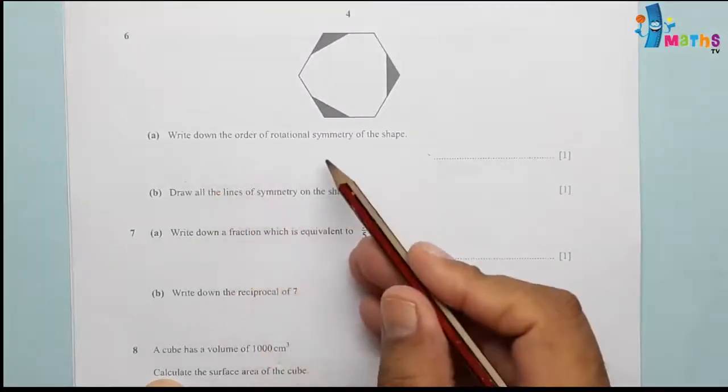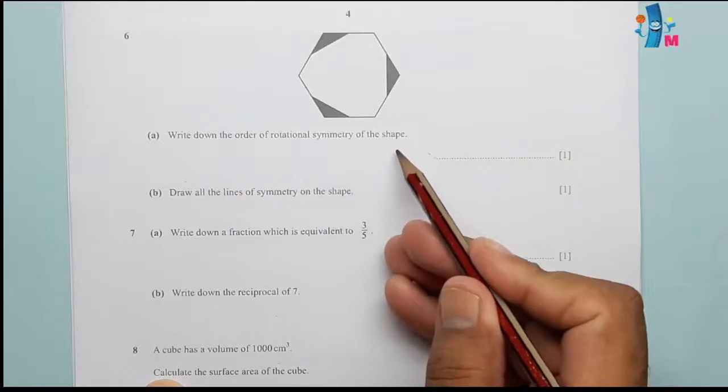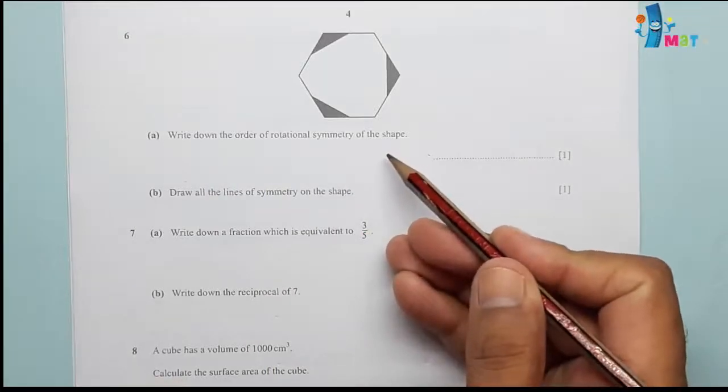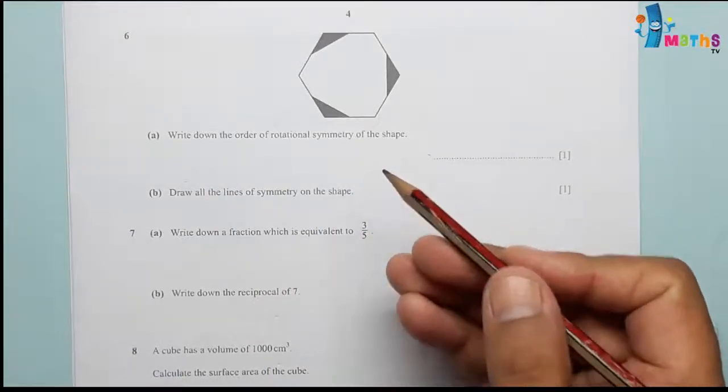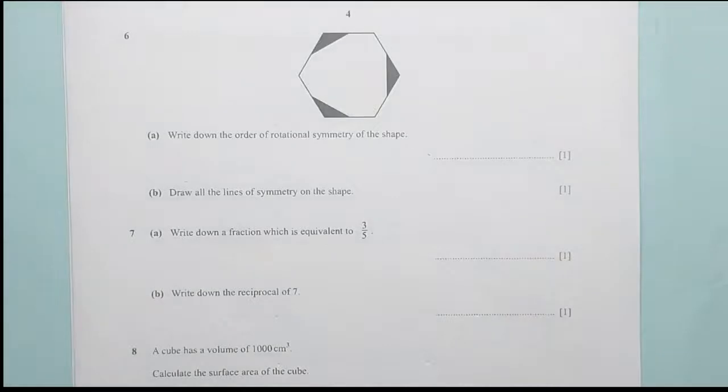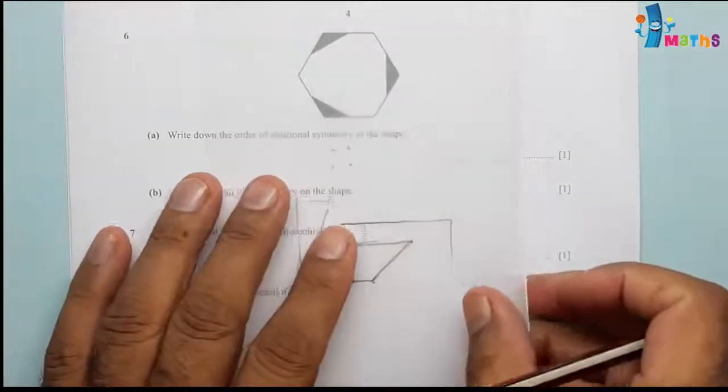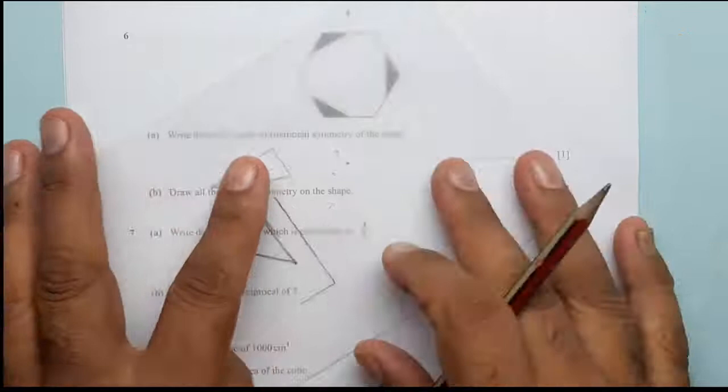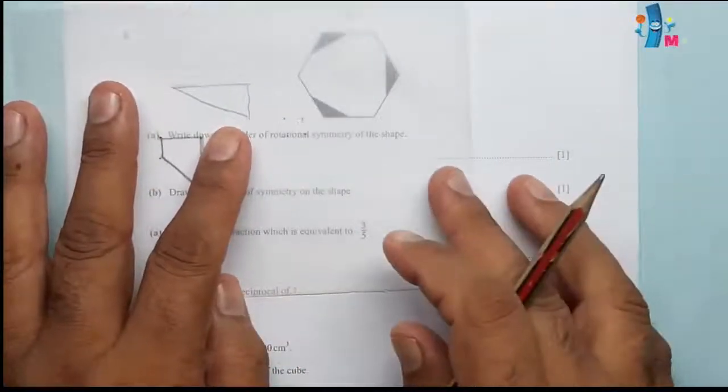Write down the order of rotational symmetry of the shape. Rotational symmetry of this shape we can check with the help of tracing paper. Rotational symmetry of this given shape, for example this one, we can use this tracing piece of paper and check.